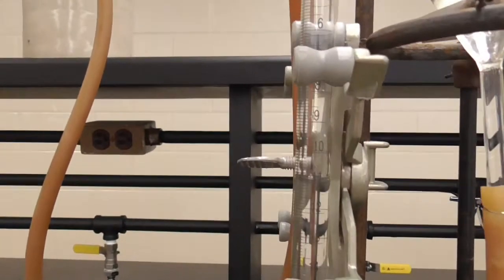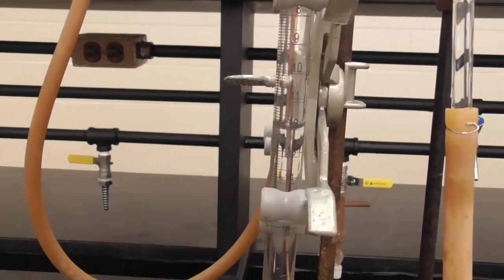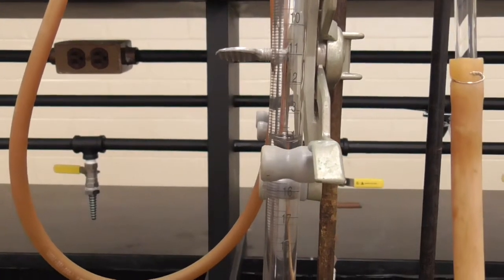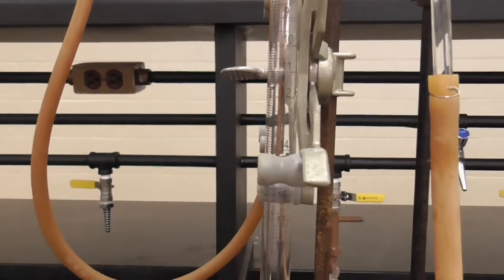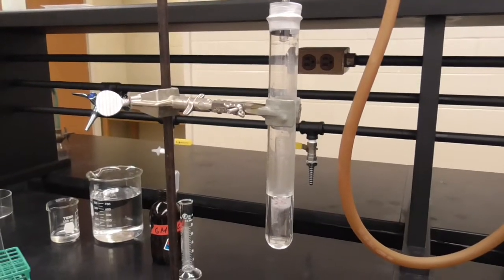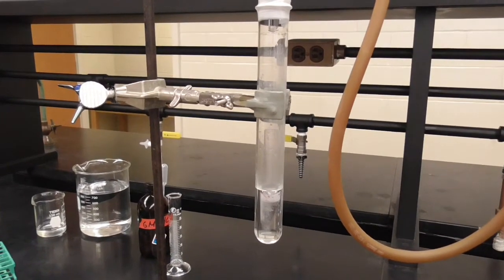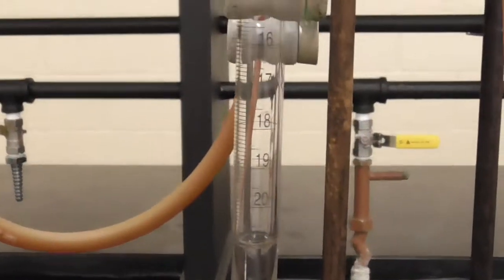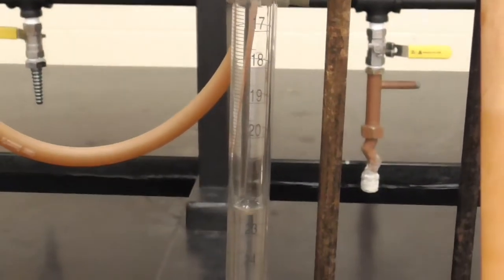Okay, now you can see that the level in the burette is dropping rather quickly. And if Dr. Dene swings over to look at what's happening in the reaction flask a moment, we can see that it's bubbling quite vigorously. And now if we go back and look at the burette, we see that it is dropping rather quickly.